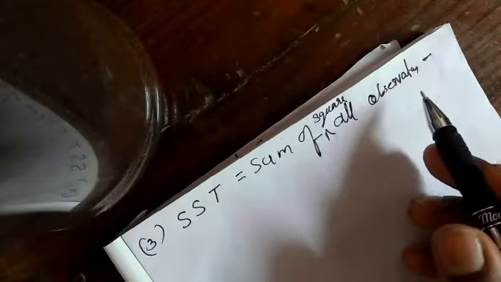I will write SST equal to sum of square of all observations, sorry, sum of square of all observations minus T square by n.